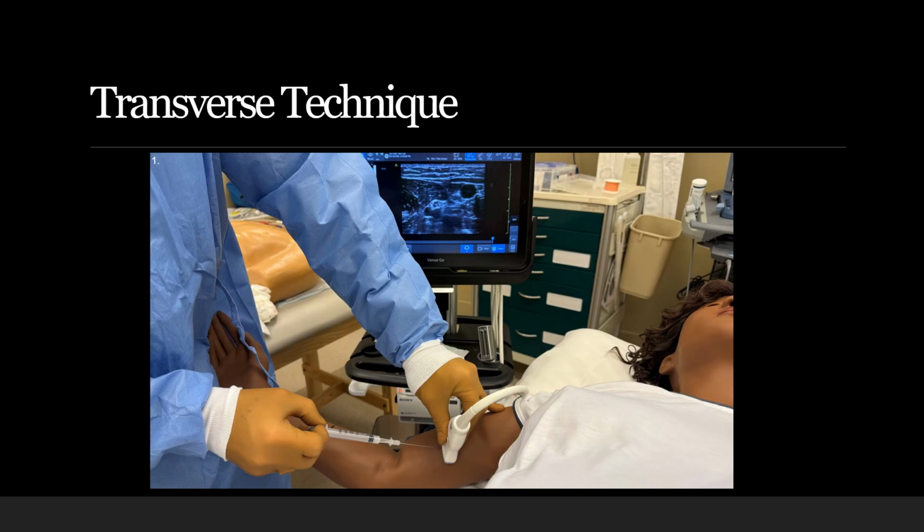So now let's go through some actual techniques when we're getting these pictures. There are two major techniques: the longitudinal and the transverse. We're going to start with transverse. So I've got my partner set up here. He's in sterile attire, of course. Simulation mannequin set up, and I've got my machine in the background. Now we've moved things around a little bit just so we can get you a better picture.